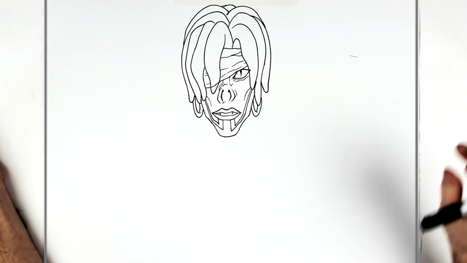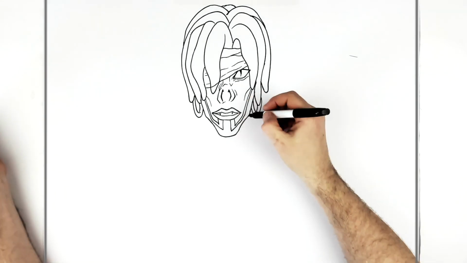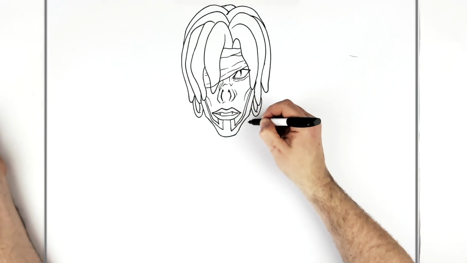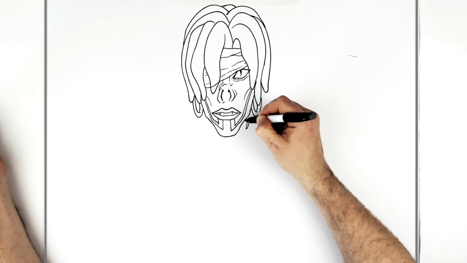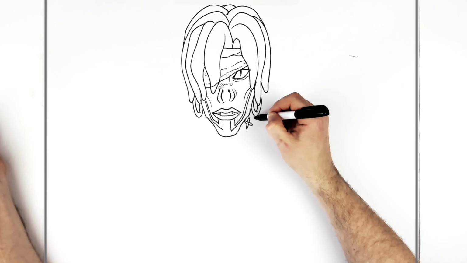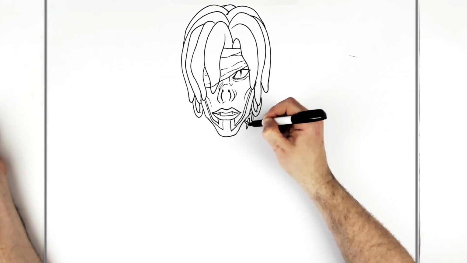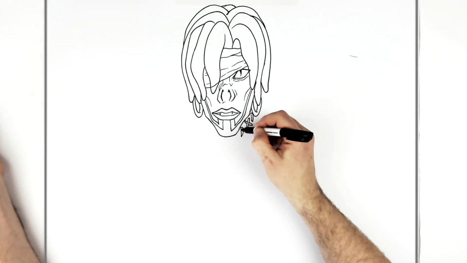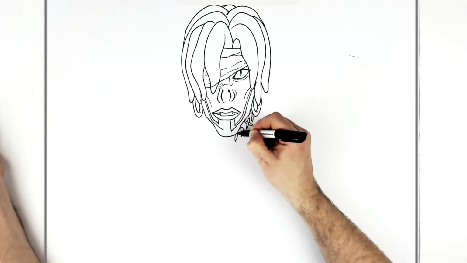Okay, and the stitches on the neck, right? So they can be X's and lines. So let's see, we got like an X marks the spot sort of thing here, say. Right? And then the rest seem to be like line-like ones, like this. I don't know if you know a character, Dabi from My Hero Academia.